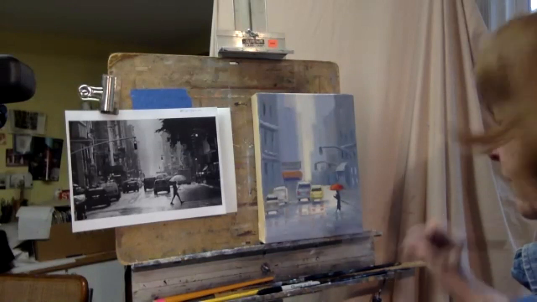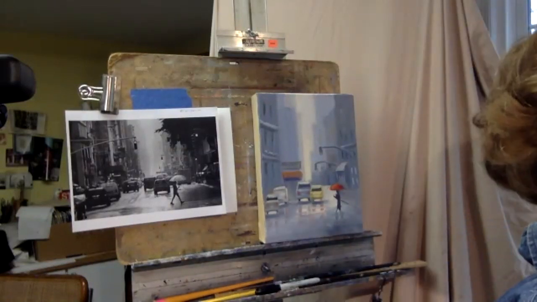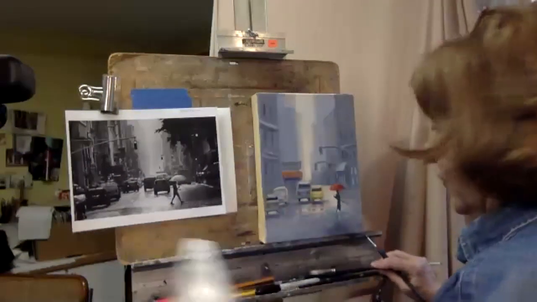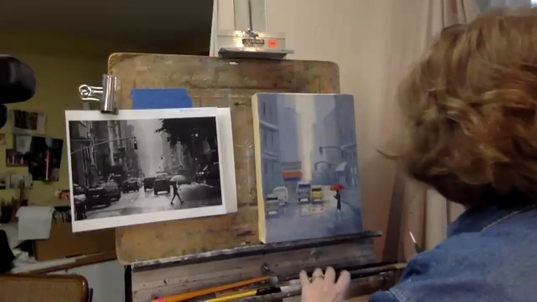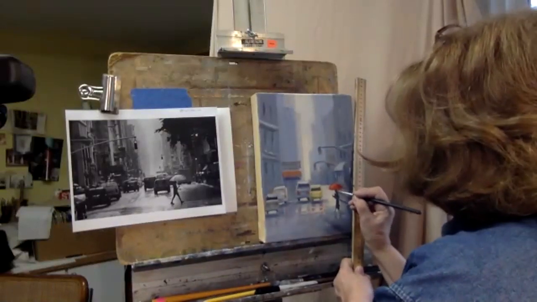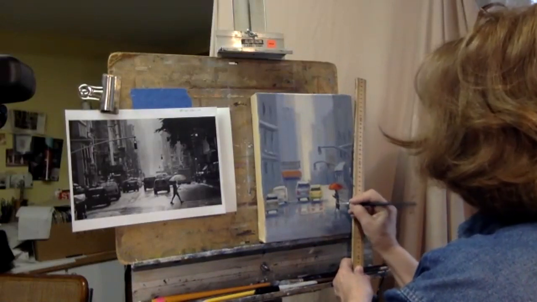How am I doing time-wise? Well, good. All right, so this person looks a little bedraggled. Looks like the rain really washed him out. This is where I will use a yardstick or something to keep my hand out of my painting. I rest my hand on this and I will begin to block this person in again.